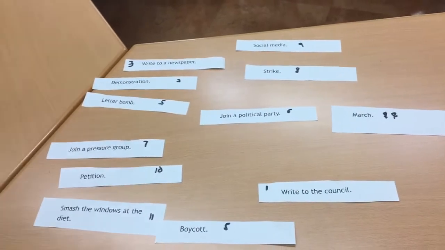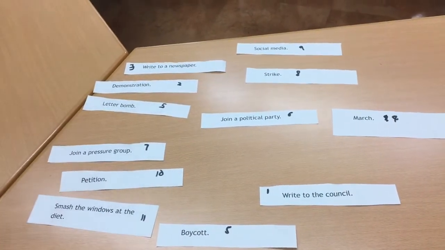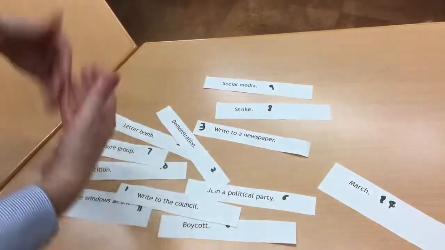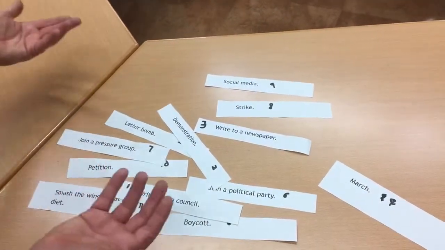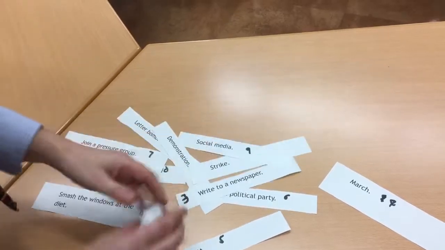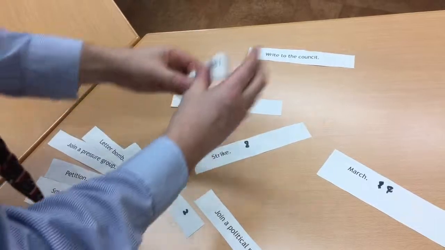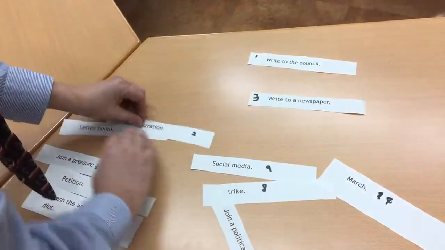So before the lesson, I cut up the paper, and I ask them to play around with these ideas, looking at what they believe is the best way to protest. Now, just for example, they might choose write to the council first, demonstration, write to a newspaper.